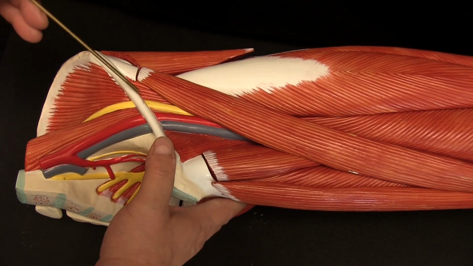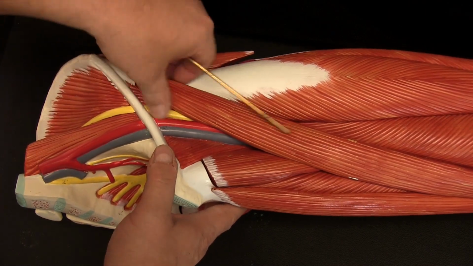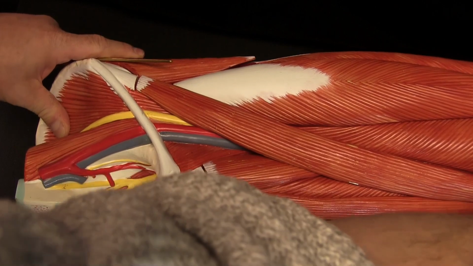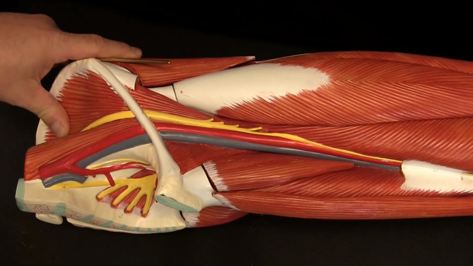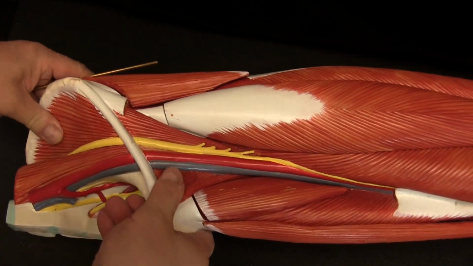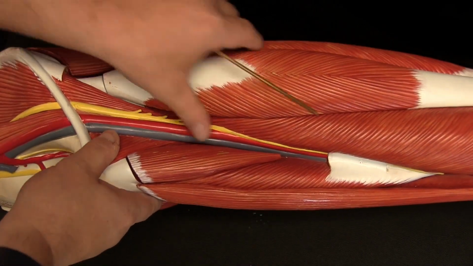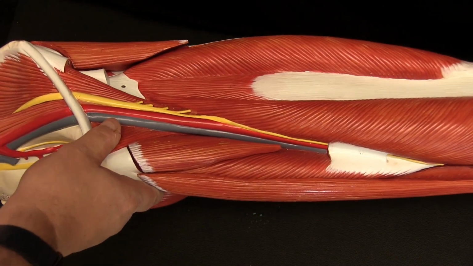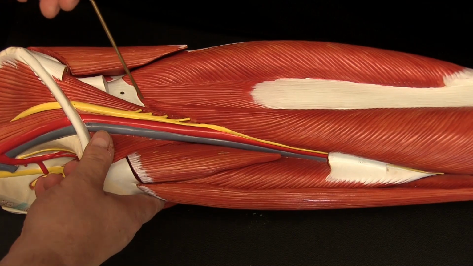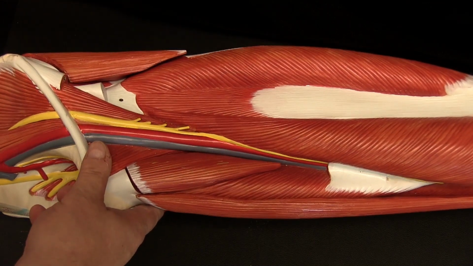And the femoral nerve is going to pass through this inguinal ligament and move into the anterior compartment of the thigh. So let's remove some of these muscles, and we can actually see the branching of that nerve as it innervates all the muscles of the anterior thigh, the quadriceps muscles, the sartorius.